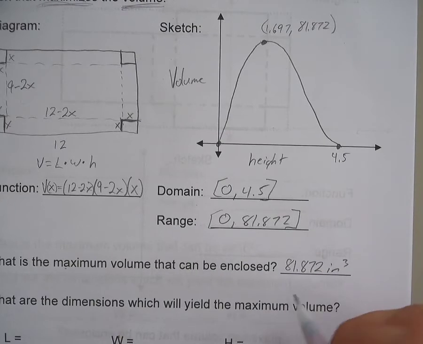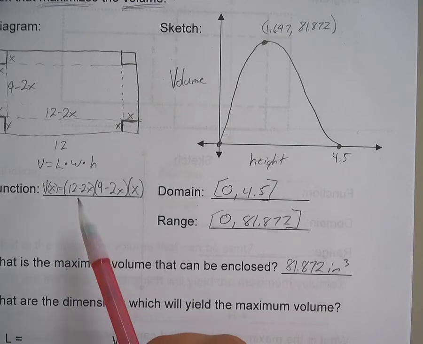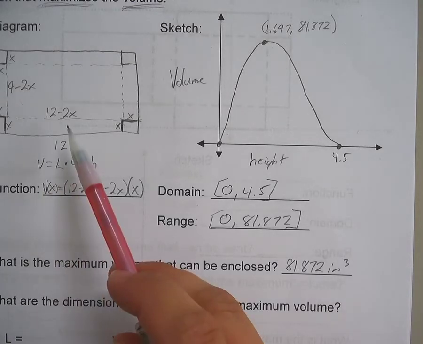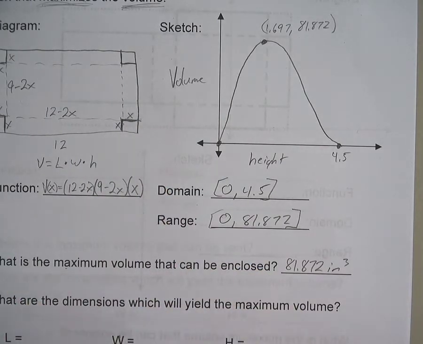A lot of people get confused on this. Why is it cubed? Why not inches squared? Why is area squared and volume cubed? That has to do with how many dimensions it is. You're multiplying this many inches by the width, that many inches, by the height, that many inches. Inches times inches times inches is inches cubed. It means it's a three-dimensional object.